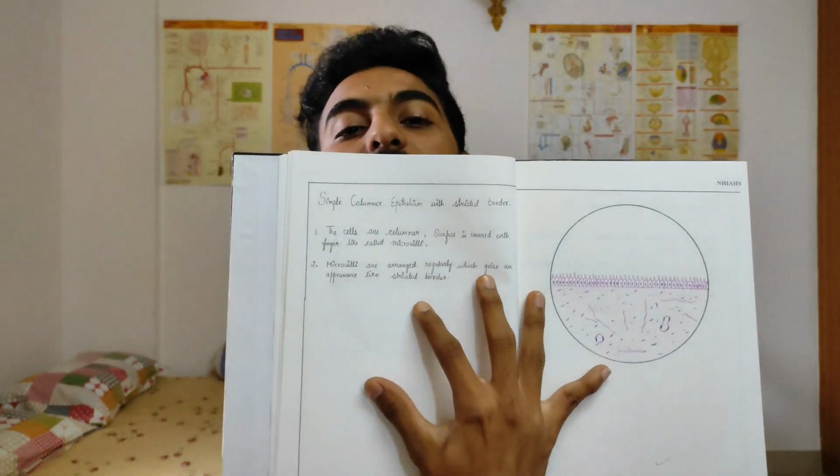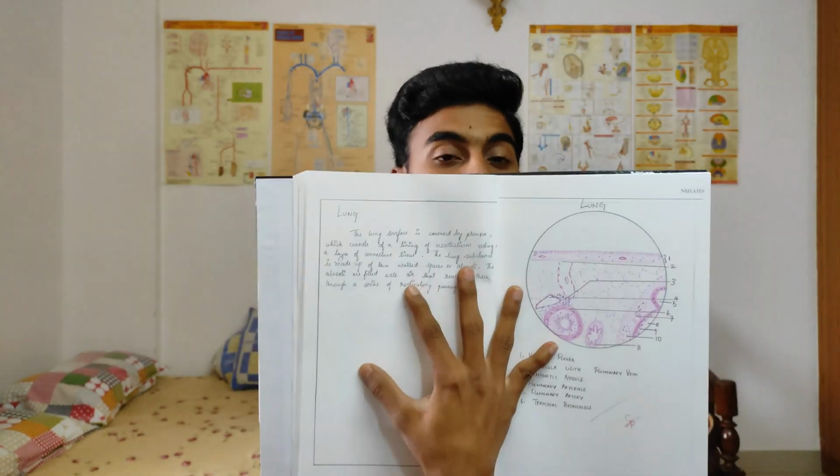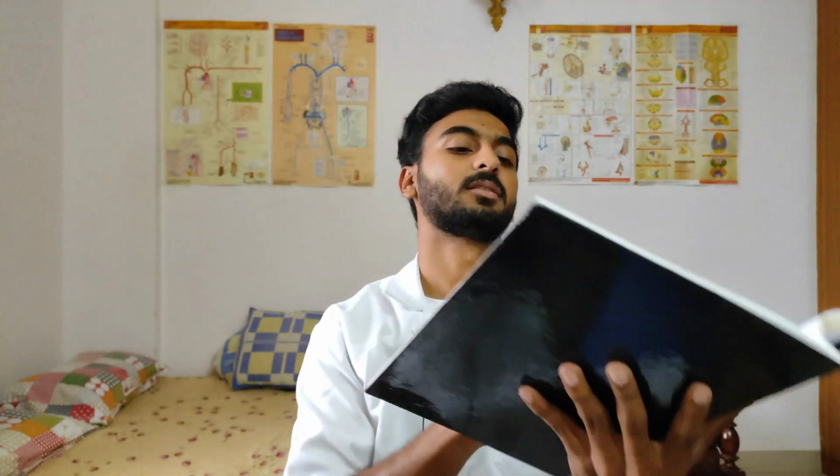Okay, you will have to identify and then you will have to write 2 points. So as you can see, 2 points here, the slide will be here. Identification, you will have to write the proper name, that is simple columnar epithelium, for example. Or it might be a slide of the lung. Yes.